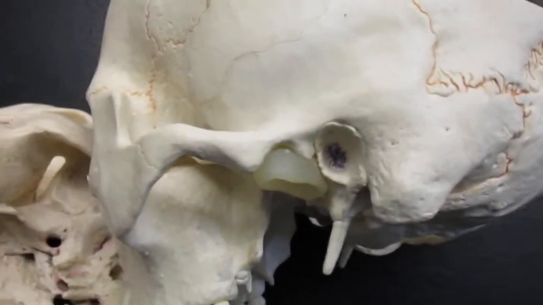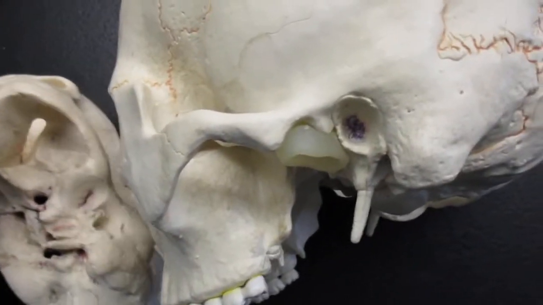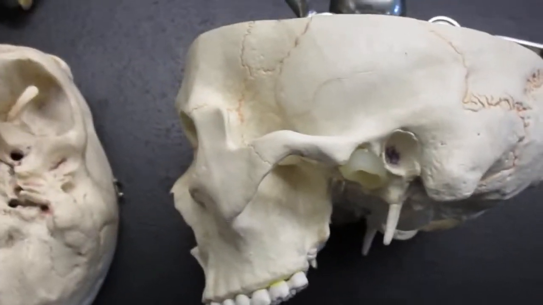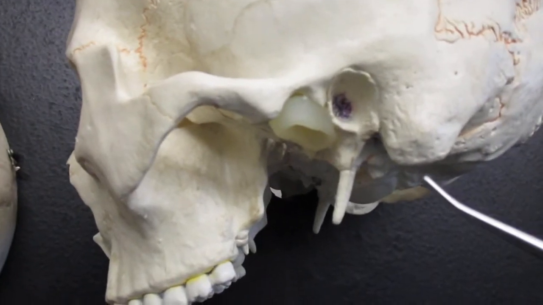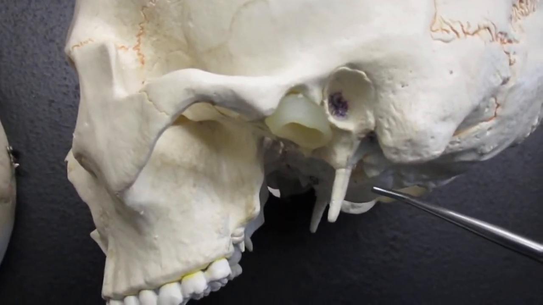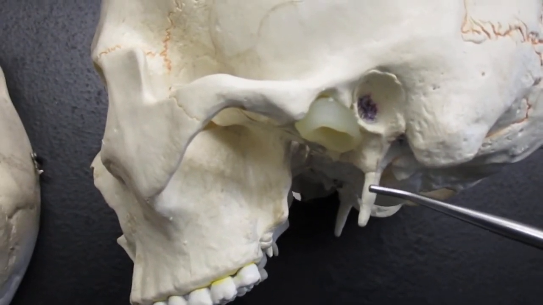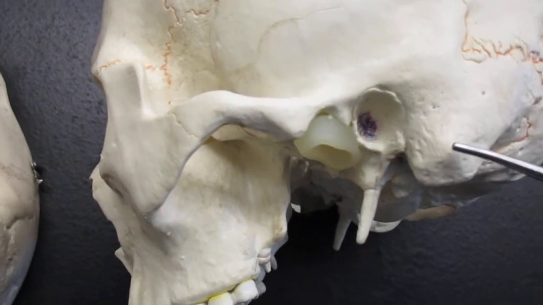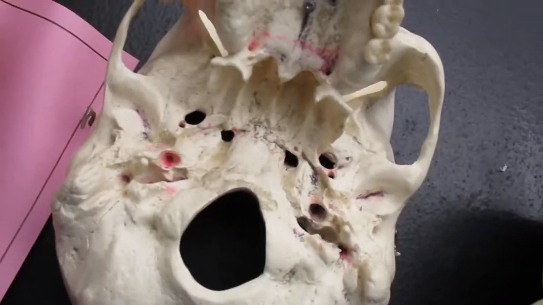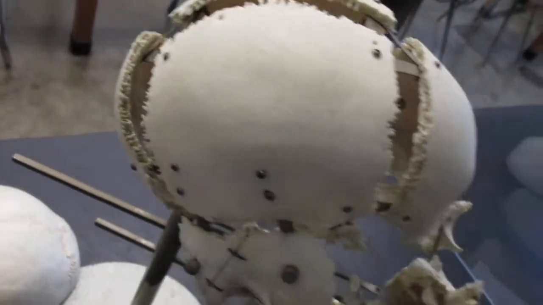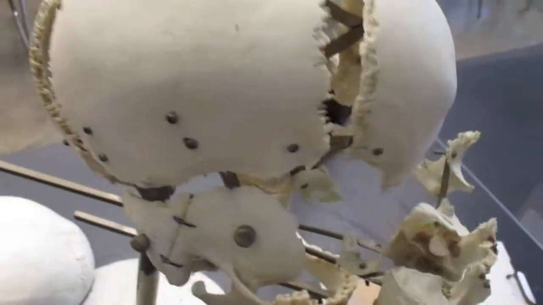Now, if you look right here, we can see on this skull here, this is a fake skull here, but it's the best one in the lab. This right here is a real skull. This right here is a fake skull. And this right here is a real skull right here.